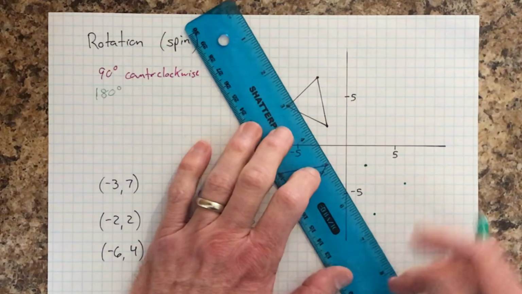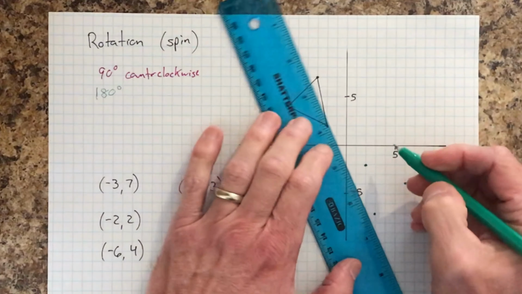So when we draw that triangle, it's been spun halfway around a circle.